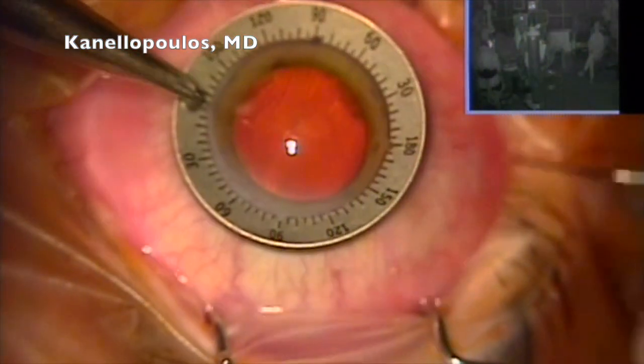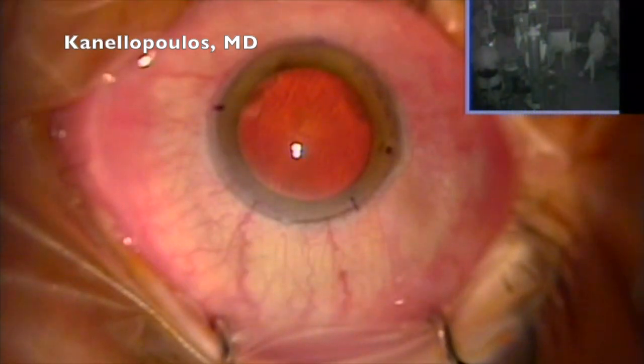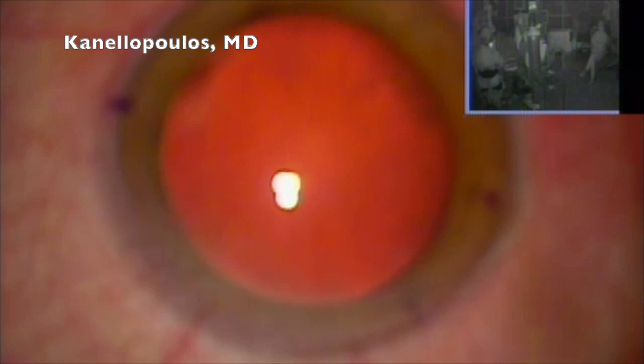Again, another case. These are consecutive cases. They're not selected. This is a T5 toric lens, so we're talking about 3 diopters of astigmatism.